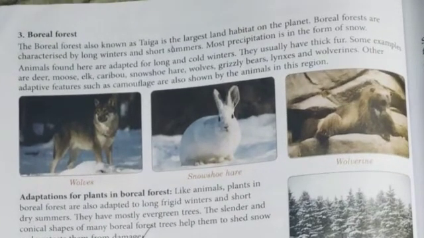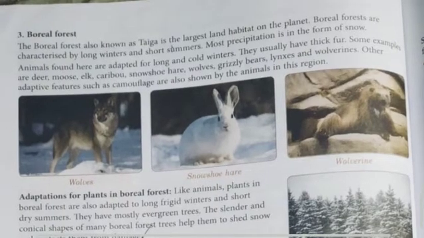Now come to boreal forest. We have learnt tropical rainforest, temperate forest. Now it is time to learn about boreal forest. What is boreal forest? Look, the boreal forest, also known as taiga, is the largest land habitat on the planet. Boreal forests are characterized by long winter and short summer.